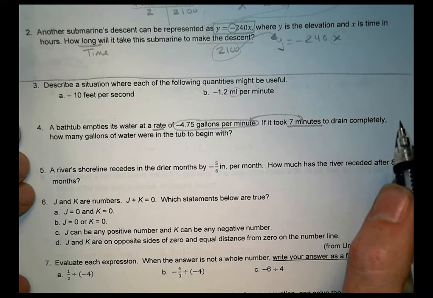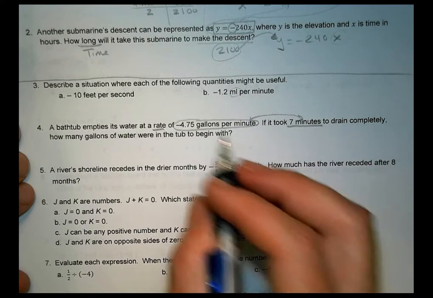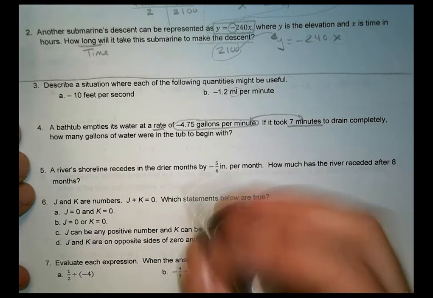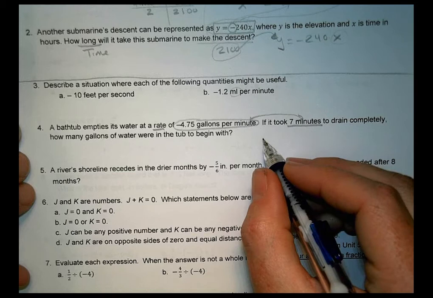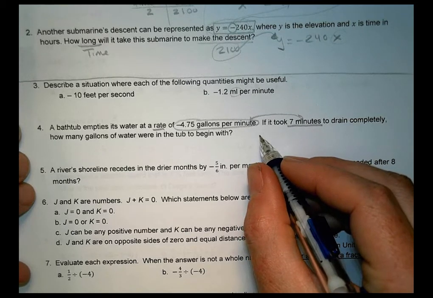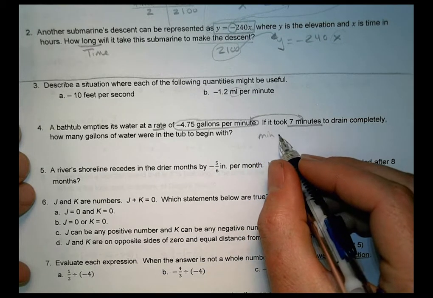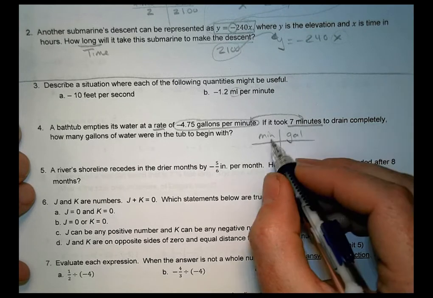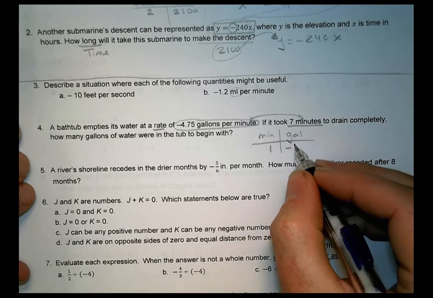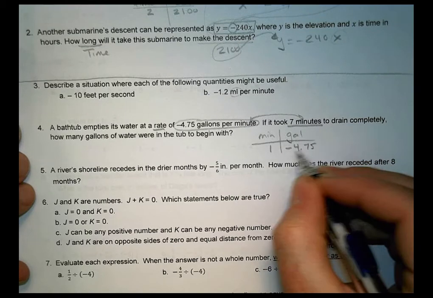How many gallons of water were in the tub to begin with? So what's happening here? We have a rate going on. If you think of it this way, we have our minutes, and we have our gallons. At our rate right now, after 1 minute, we've gone down negative 4.75 gallons.